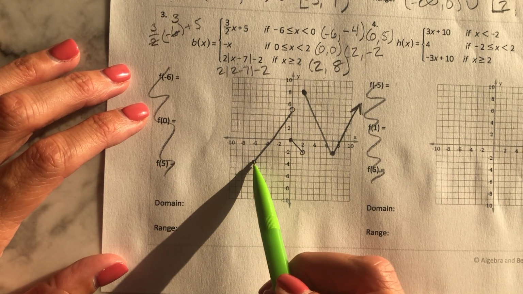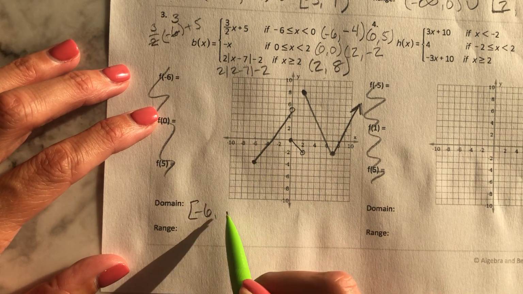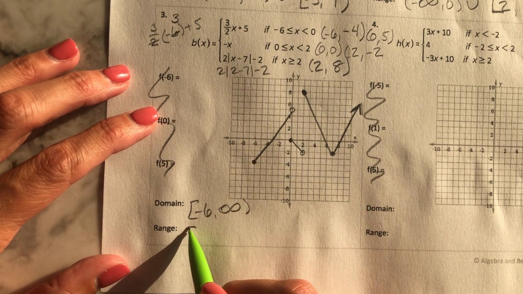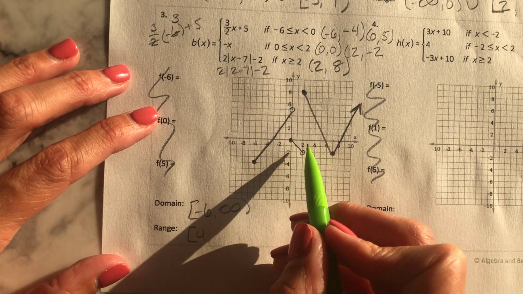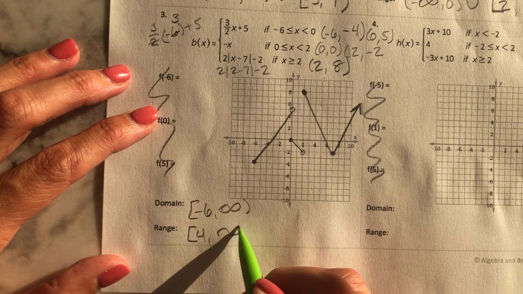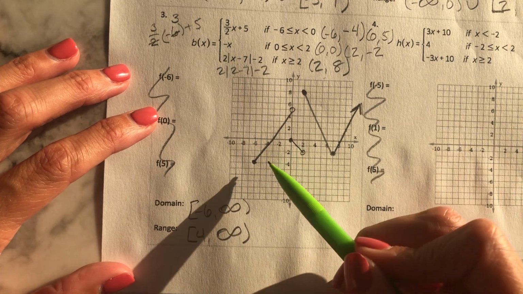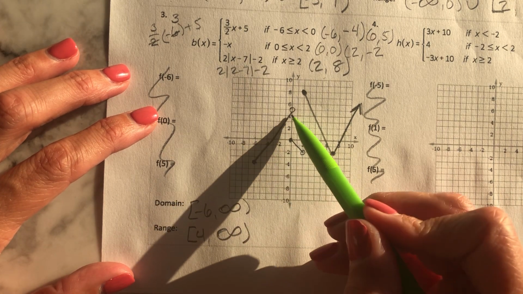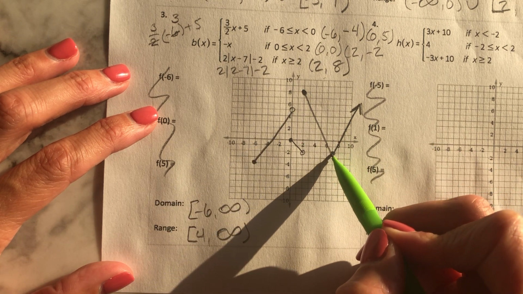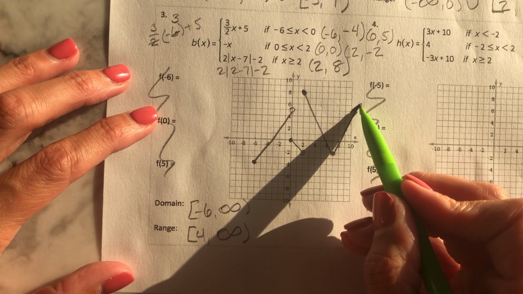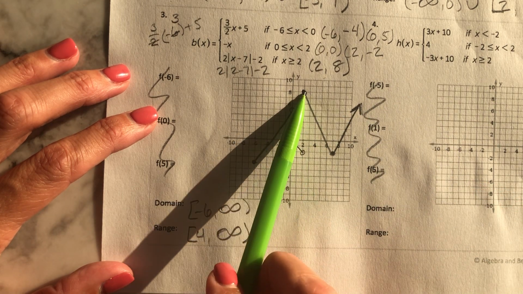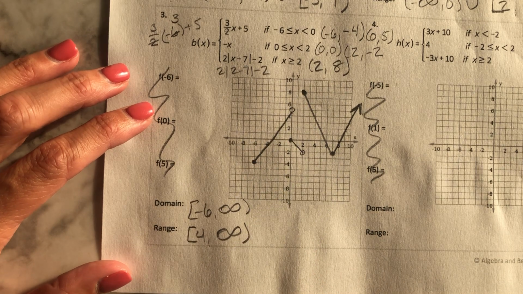Domain would be from -6 to +infinity. Range would be -4. There's no disconnect, and this keeps going, going. So that's going to be to infinity. Increasing would be -6 to 0, and 7 to infinity. Decreasing would be 0 to 2 and 2 to 7.